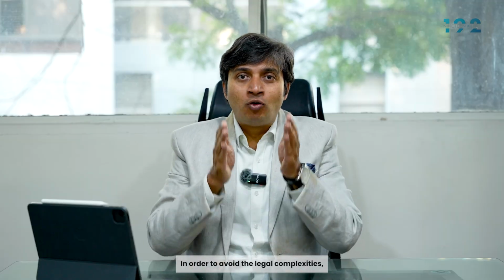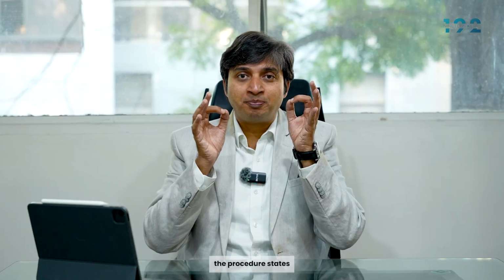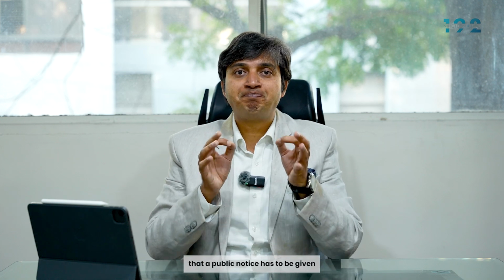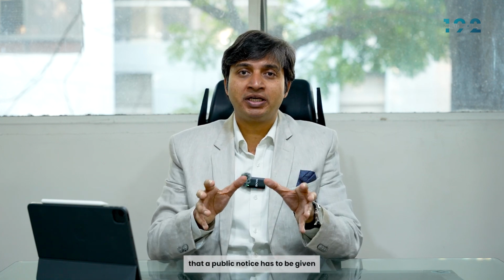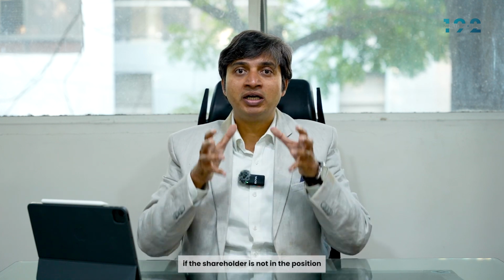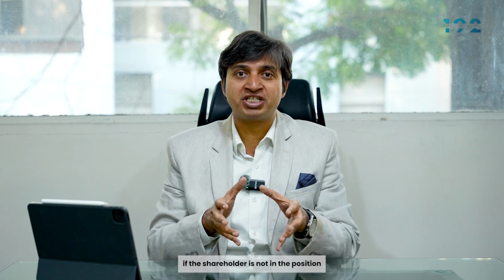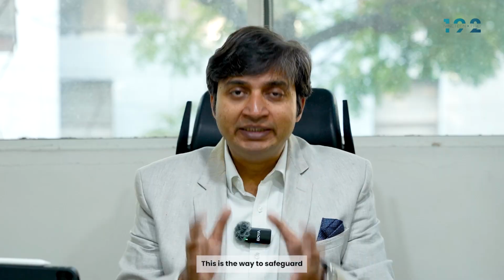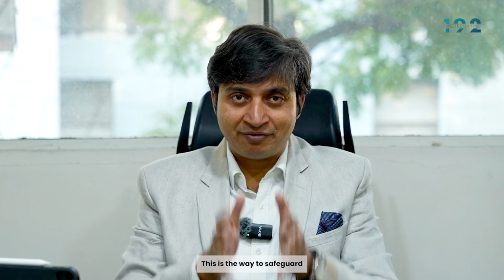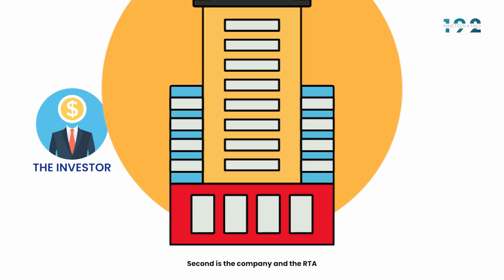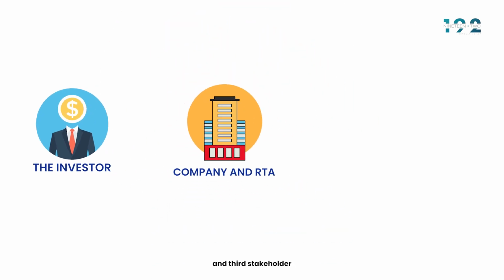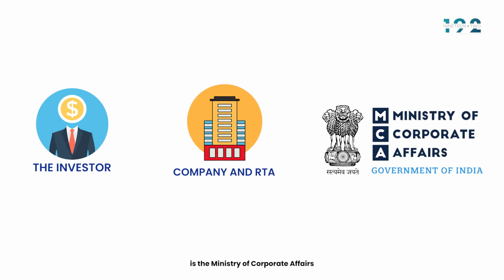In order to avoid legal complexities, the procedure states that a public notice has to be given if the shareholder is not in possession of the share certificates. This is the way to safeguard three primary stakeholders. First is the investor himself. Second is the company and the RTA. And third is the Ministry of Corporate Affairs or the IEPFA.